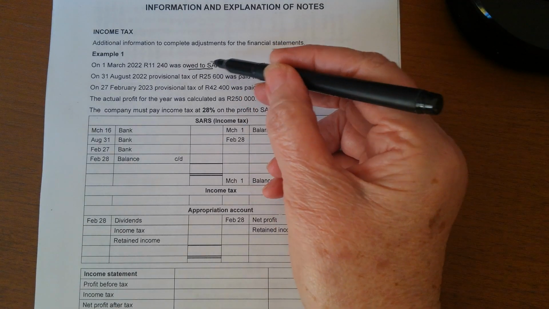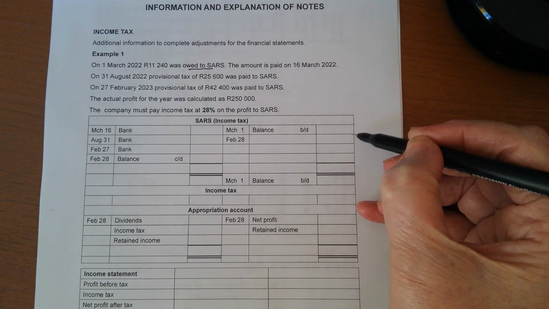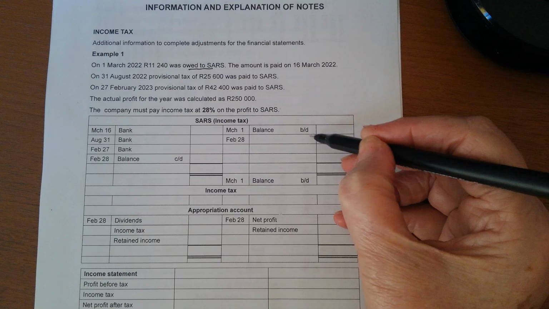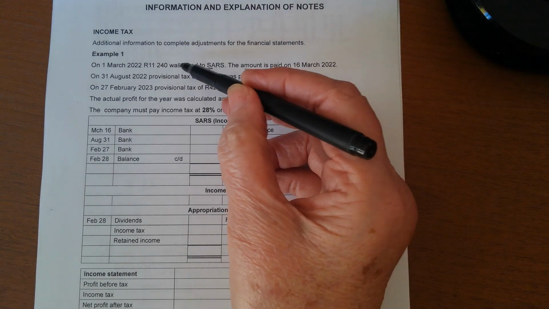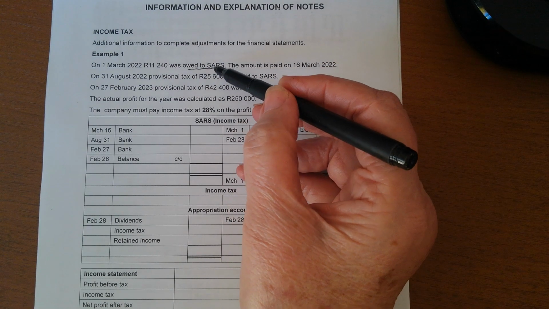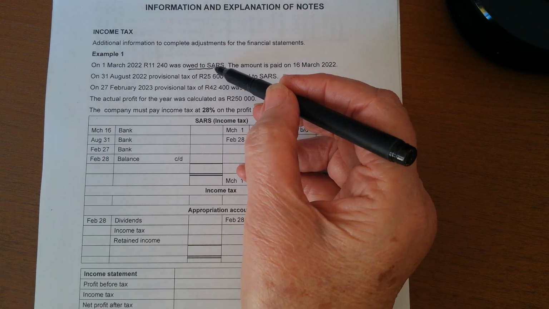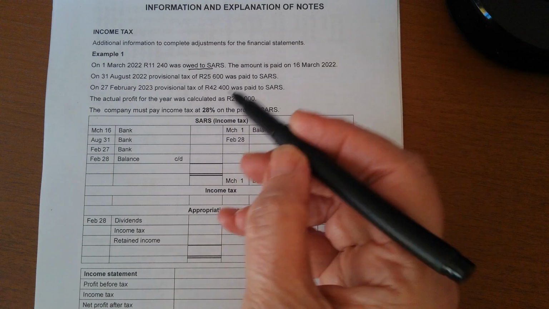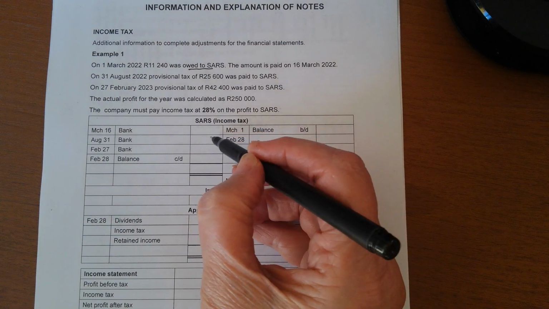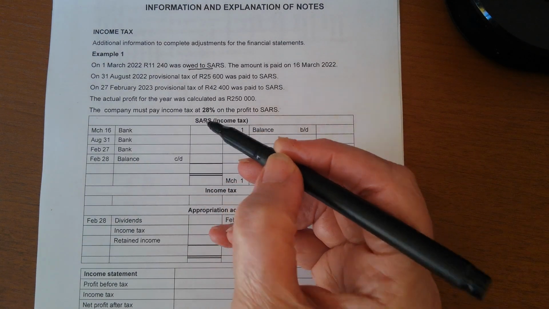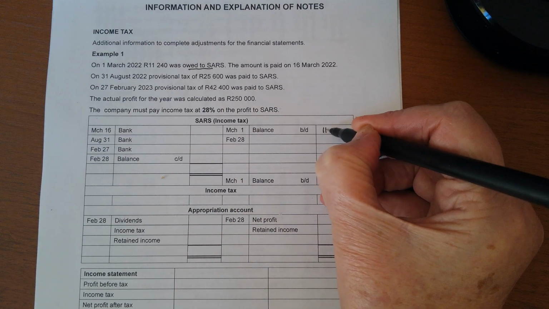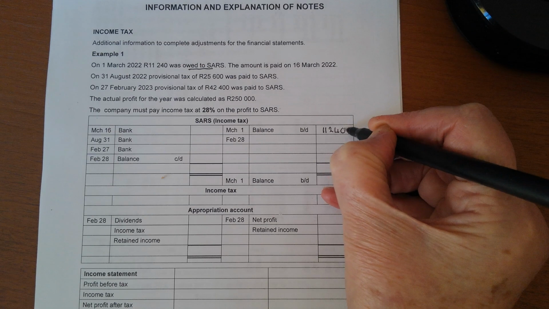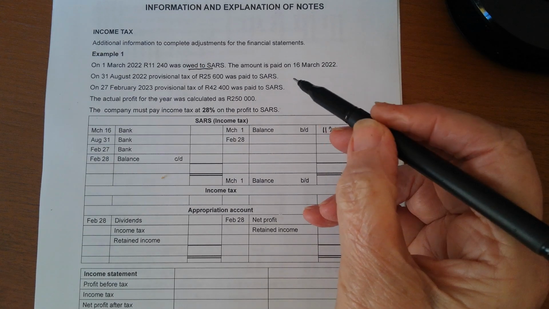If the money is owed to SARS, it means the business owes the money, then it's a liability and it will have a credit balance. If the money is owed by SARS to the business, then it's money that the business must receive in future, then it will be an asset and it will have a debit balance. Okay, so the opening balance is 11,240.